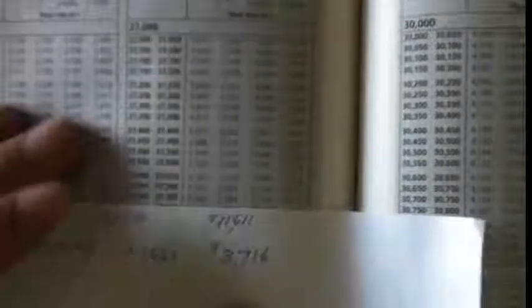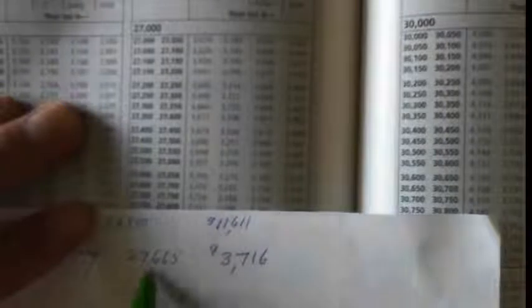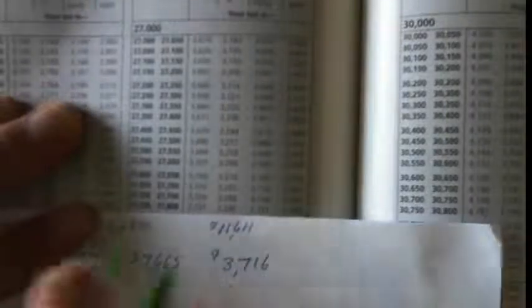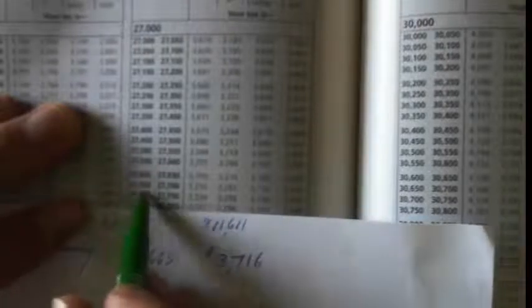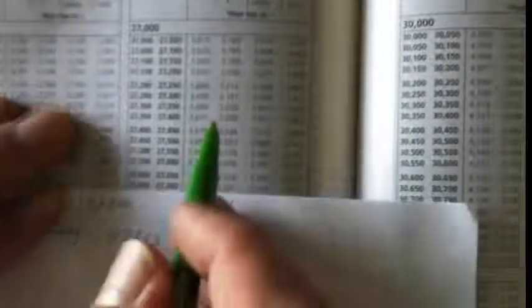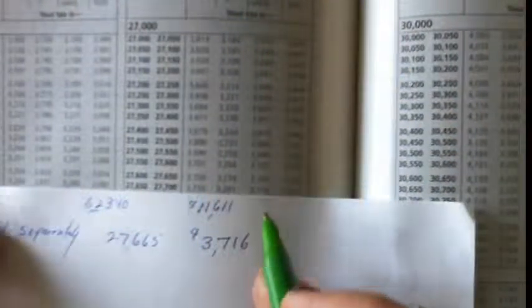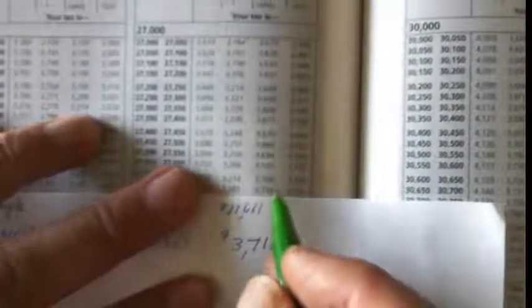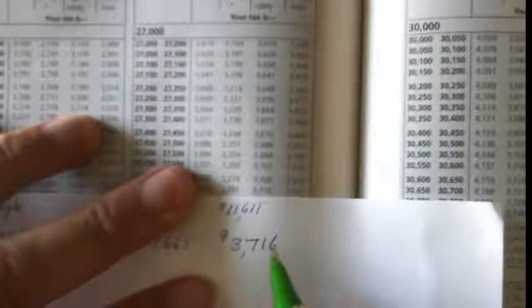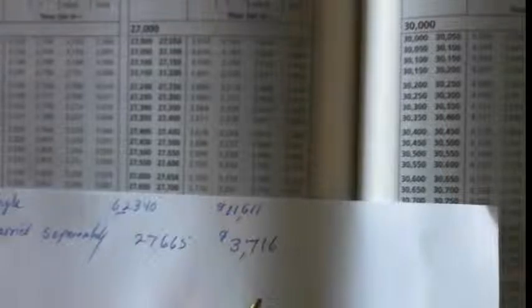So we found the 27,000 block. We need 27,665. So 665 is going to be between 650 and 700. So we're on the right column here. And we are married, filing separately, which is this third column over. And yes, indeed, our numbers do match. So that's how they're coming up with these numbers.